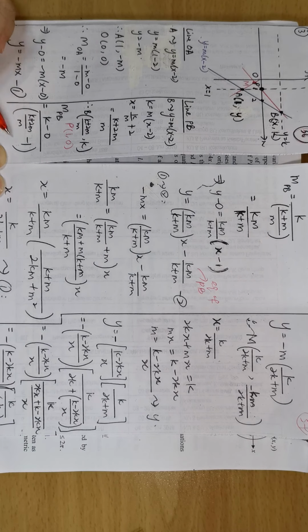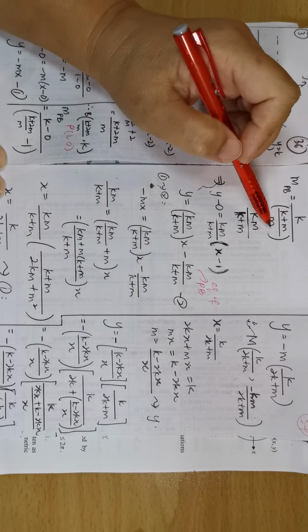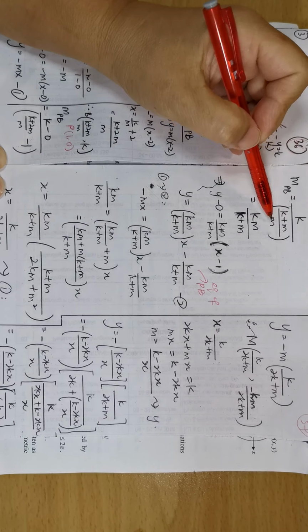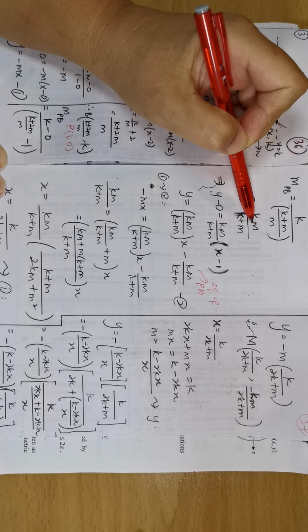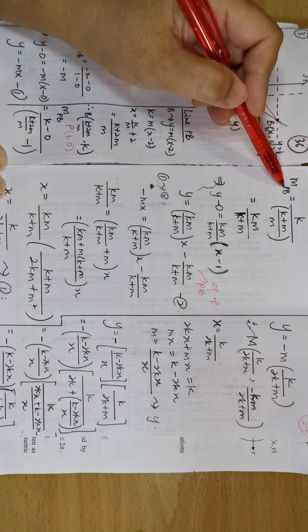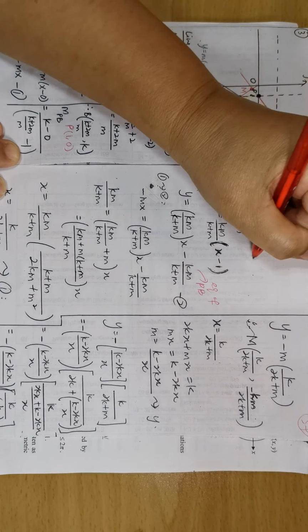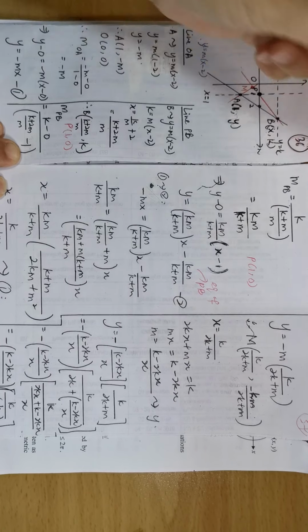I do this one. I combine and do this. Alright? Then divide a fraction. You multiply and reverse the fraction, right? So m come up here. So this is the gradient for line PB. Okay, and again, we have point P. Point P is 1, 0, right?